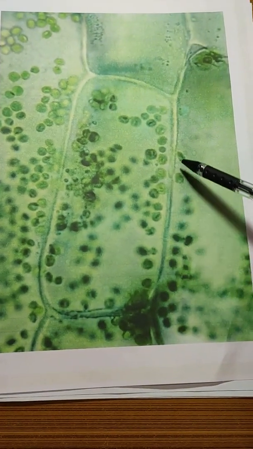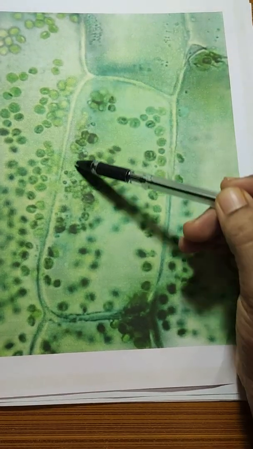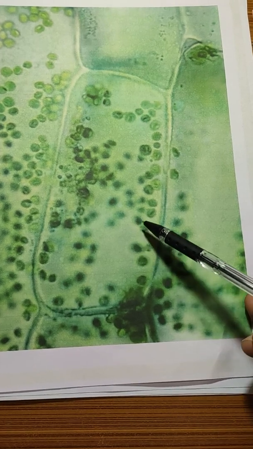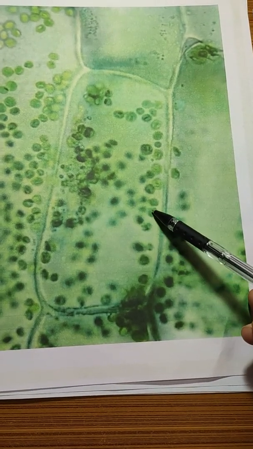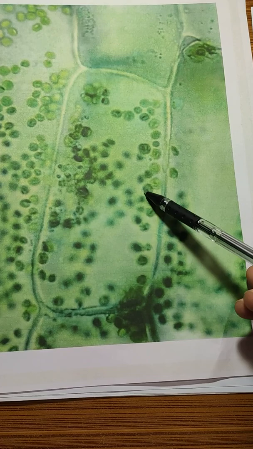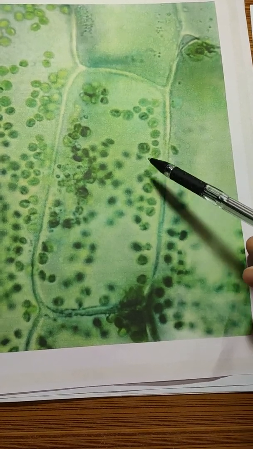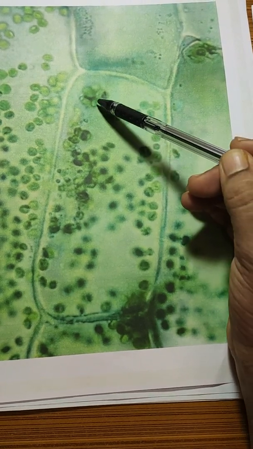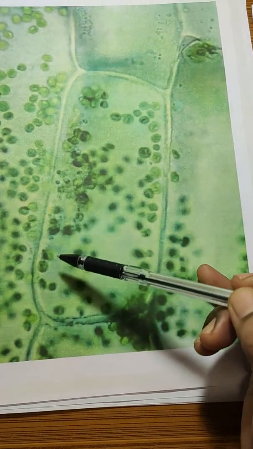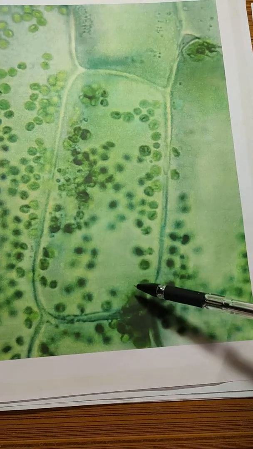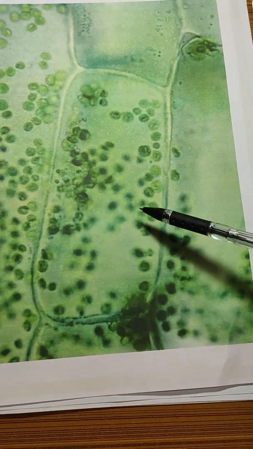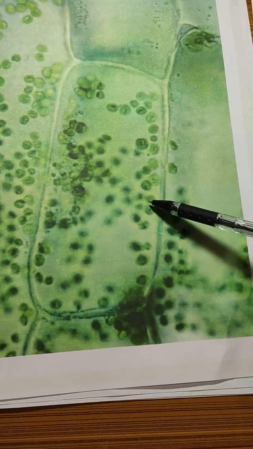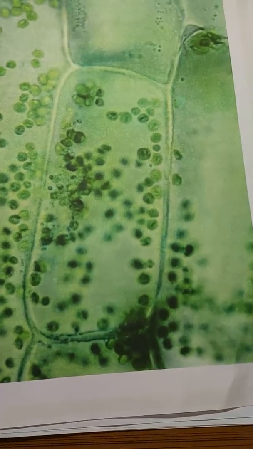This is the cell of the leaf, and in that cell there is a chloroplast. This is a double membrane sac-like structure. In that there are chlorophyll pigments which absorb sunlight. So these chloroplasts are developed due to the sunlight, and in that chloroplast there are chlorophyll pigments.